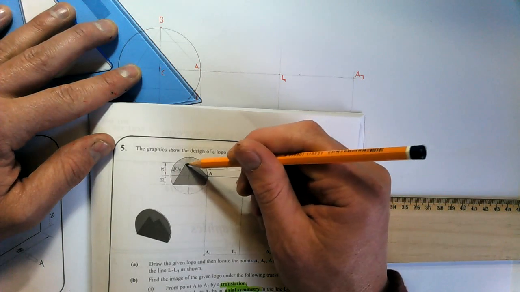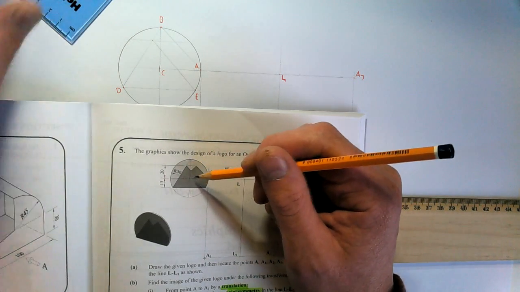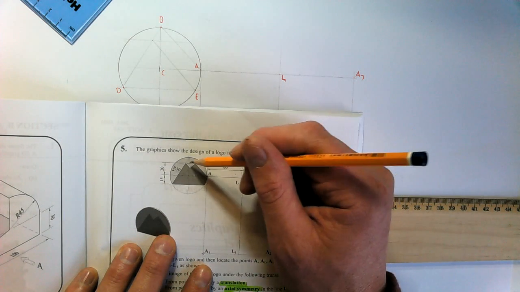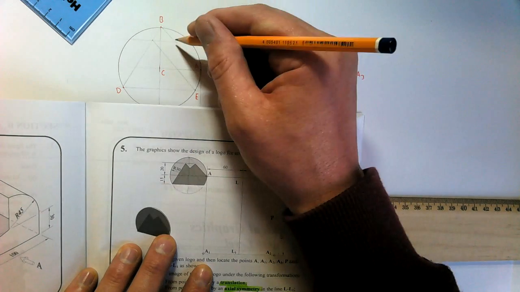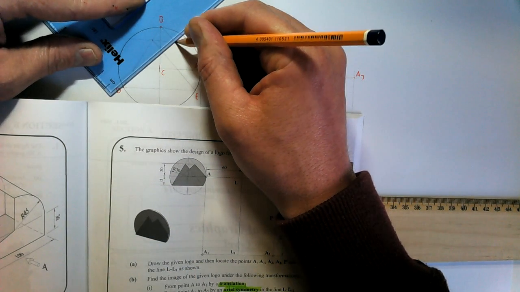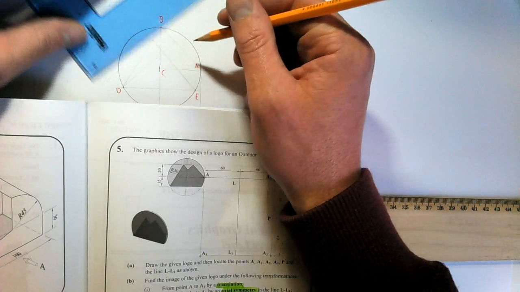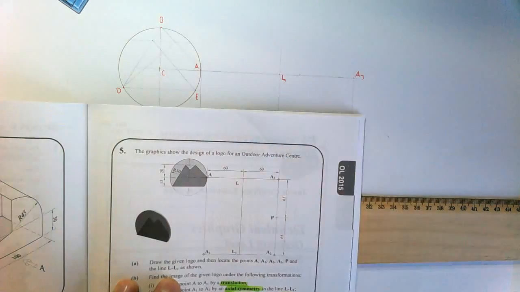So we have this little mountain. Now the A line that went to B, where that 20 line intercepted it, gives this point here, and that goes down to D. So we have the shape of our mountain now, and we can heavy that in.